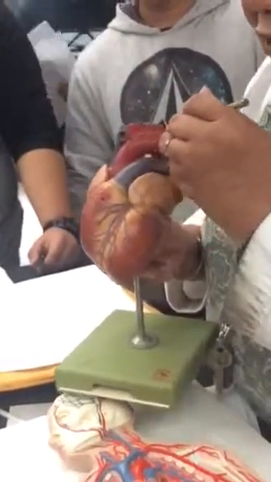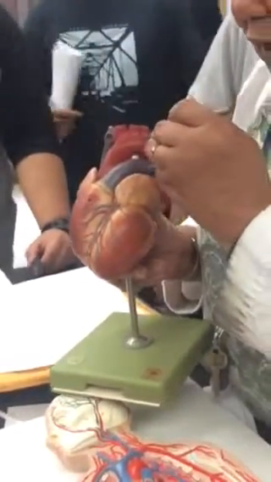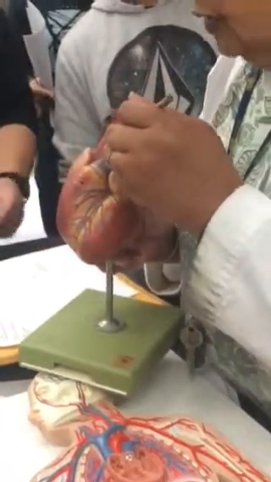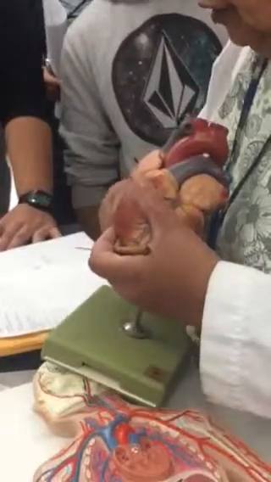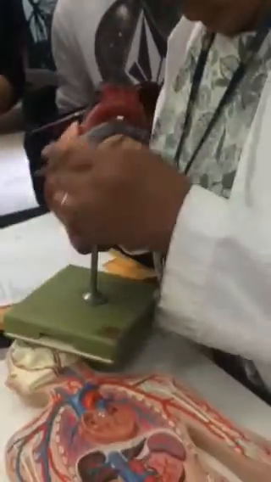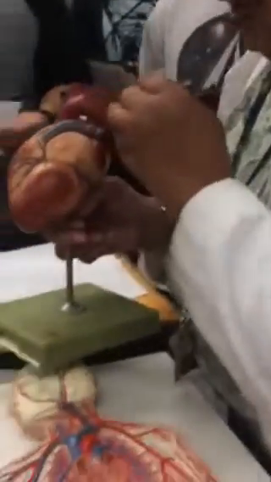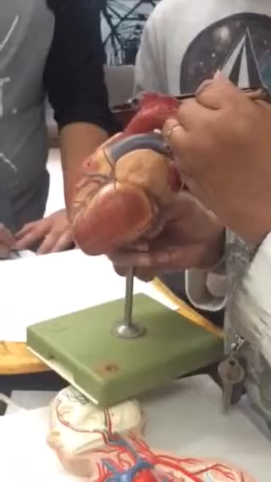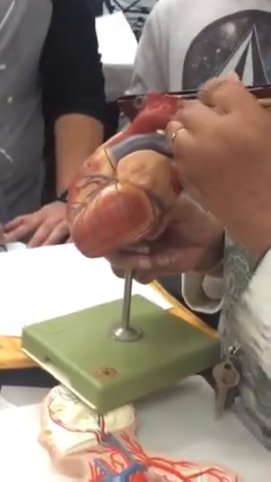And the ascending aorta makes a curve, and the curve is known as the aortic arch. So this is the ascending aorta. If you can follow me with this flow sheet, the ascending aorta comes up, makes an arch, and this arch is called the aortic arch. So if I tag this, I'm looking for the aortic arch.